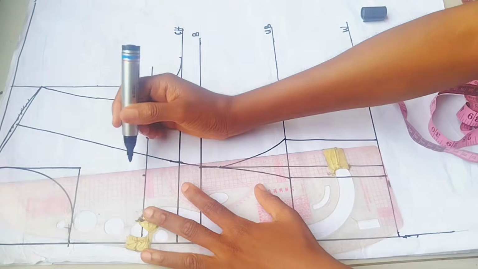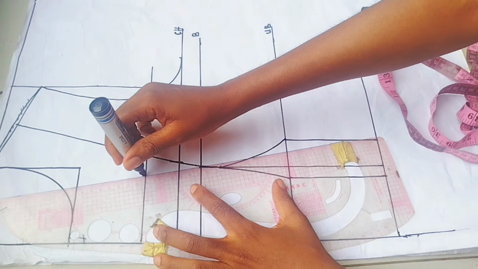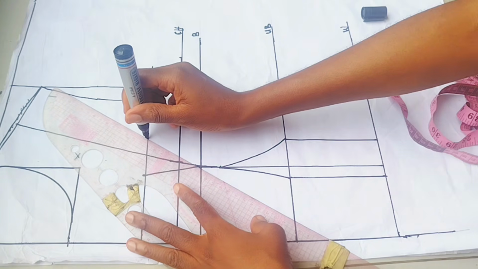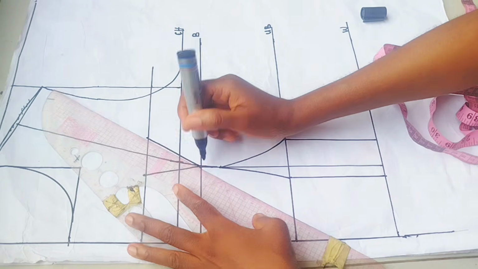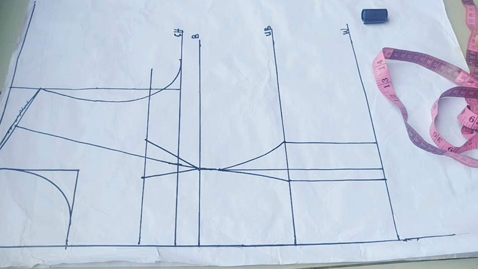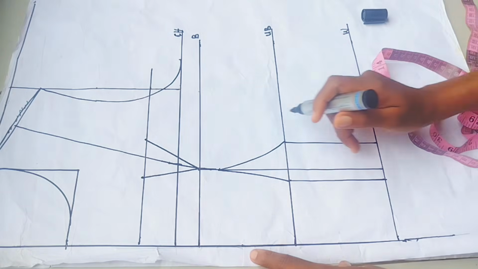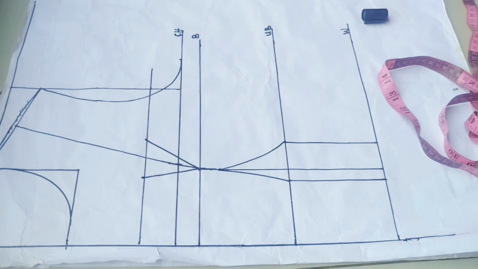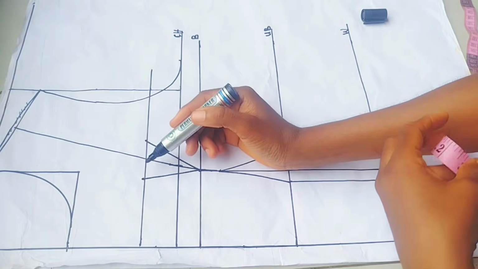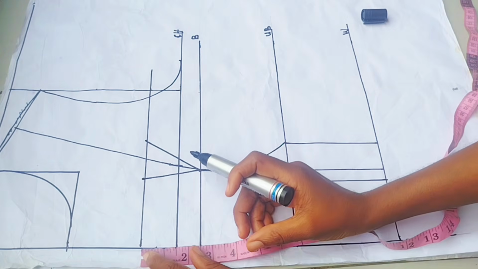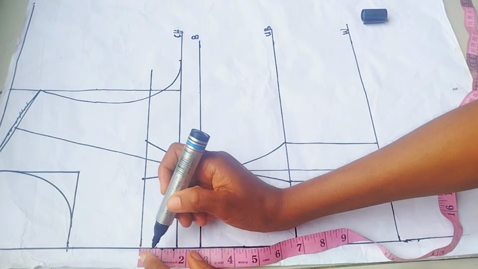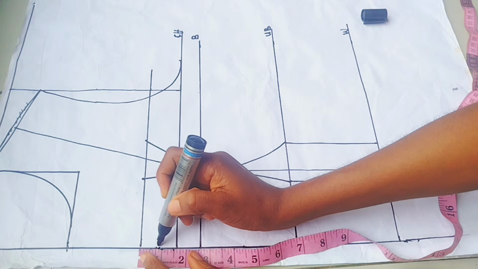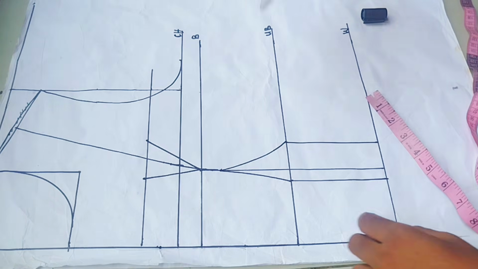You know, this upper bust tightening is very important for your bustier to have a very nice shape. And please don't forget that you have to do it on your chest line. For the sake of this tutorial, I'll be using a sweetheart neckline, depending on your own choice. For this, I came down by 1 inch, as you can see, just a little sweetheart neckline.